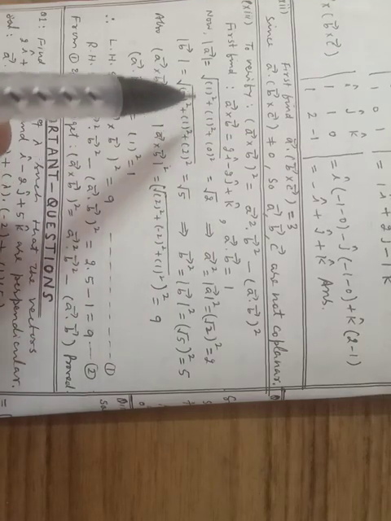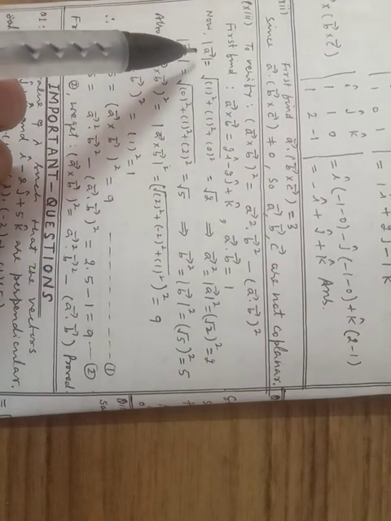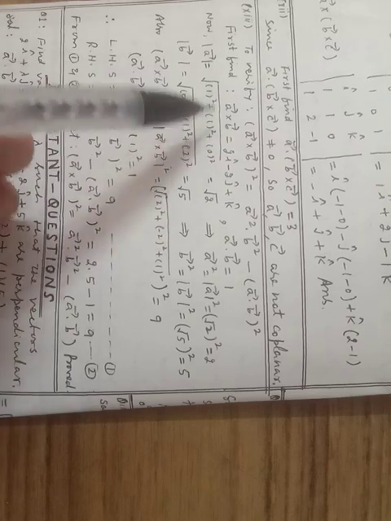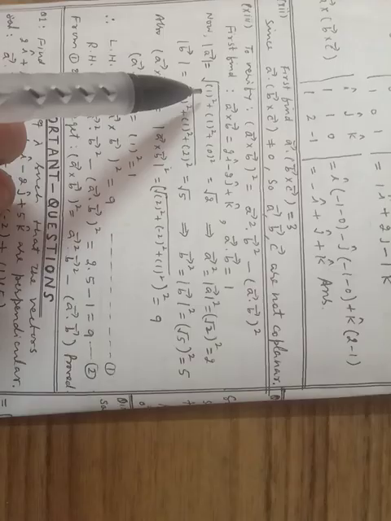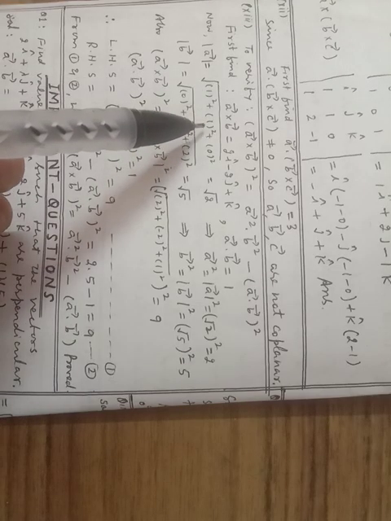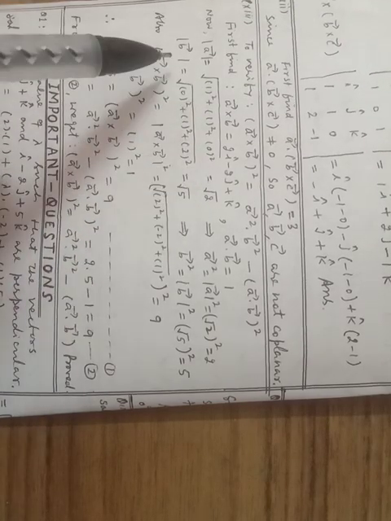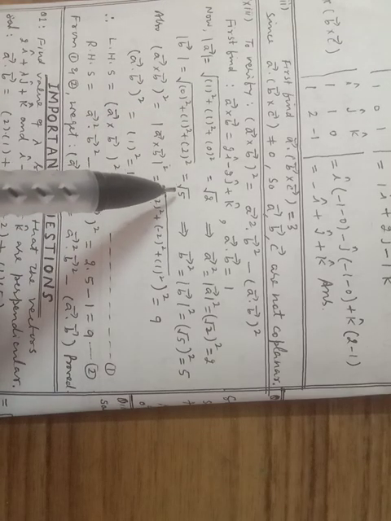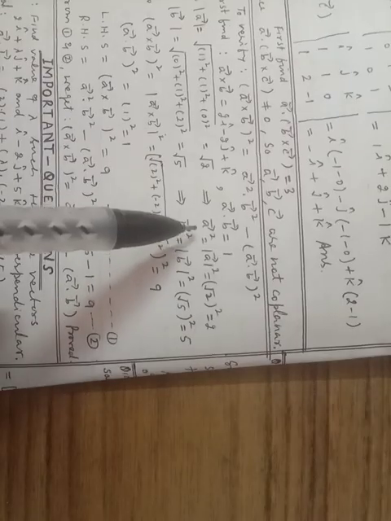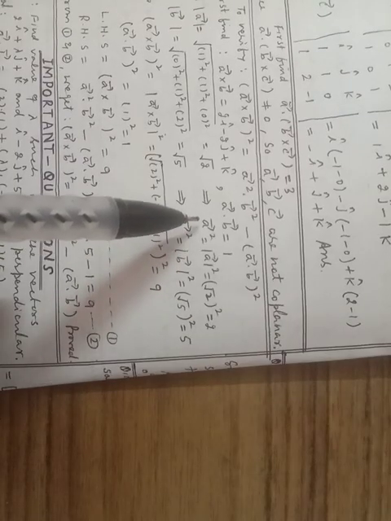Now magnitude of vector A is equal to square root of 1 square plus 1 square plus 0 square is equal to √2. Similarly, magnitude of vector B is equal to √5.